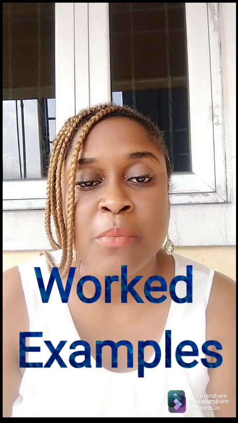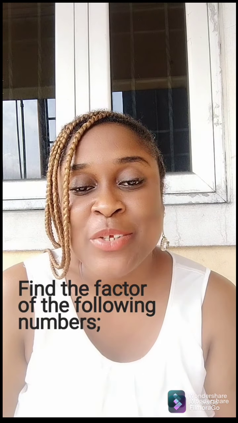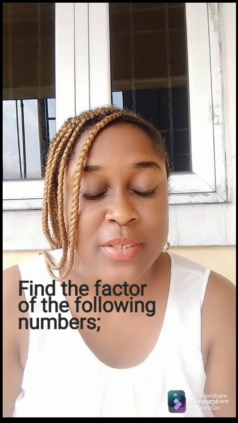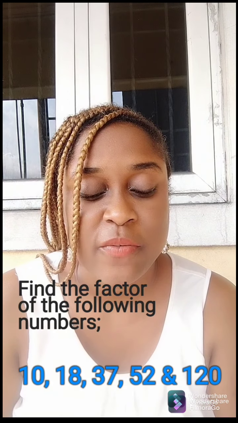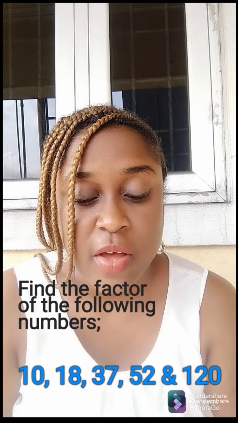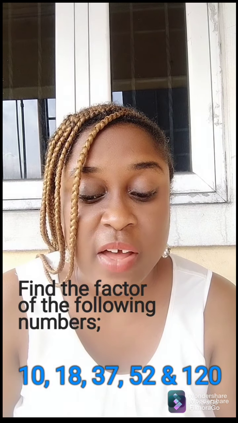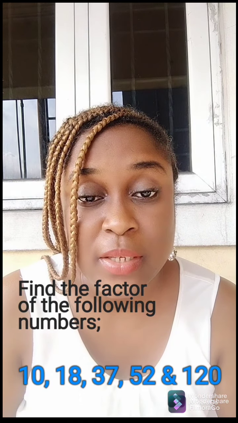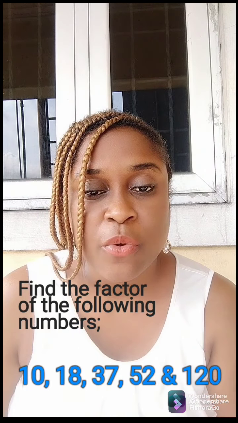Now we're going to do some short examples. We're going to find the factors of some numbers. Find the factors of the following numbers: factors of 10, factors of 18, the factors of 37, the factors of 52, and the factors of 120. And so, let's go right into that.